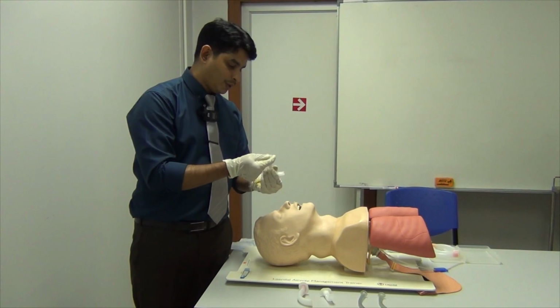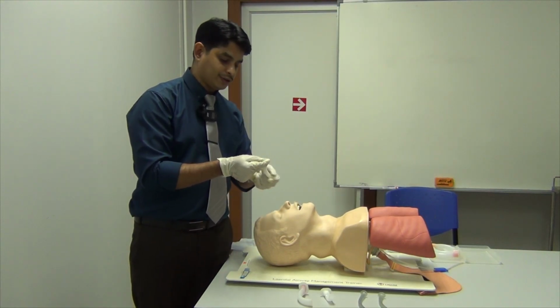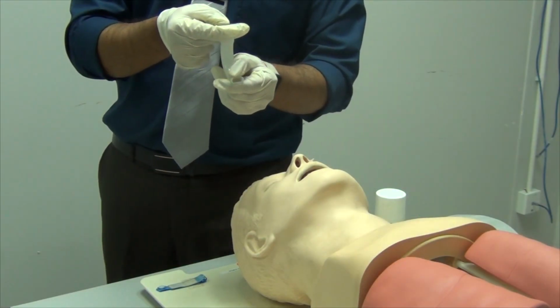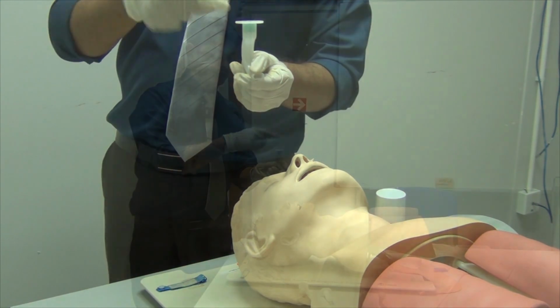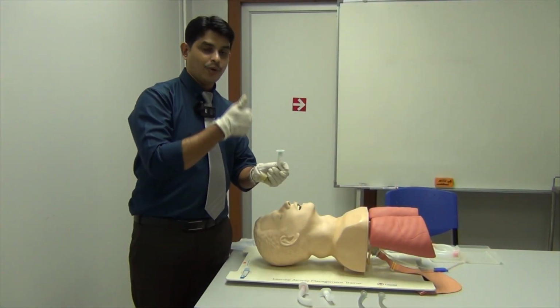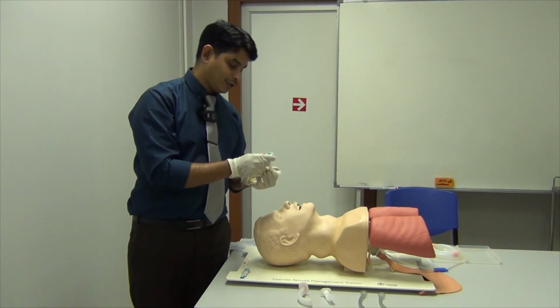This is the flange, which is placed over the mouth, over the incisors, and this is the tube. The tip of the tube, when ideally placed, should be just above the larynx. So this helps to overcome the obstruction and give oxygen continuously.